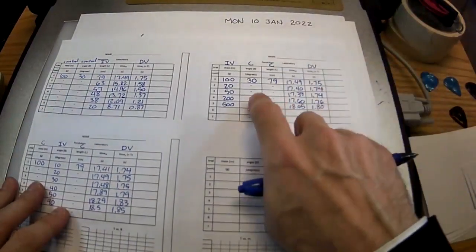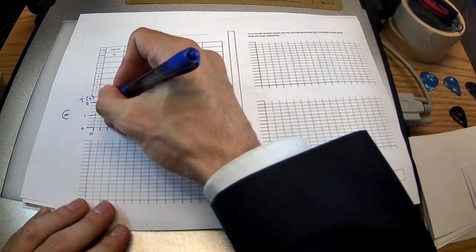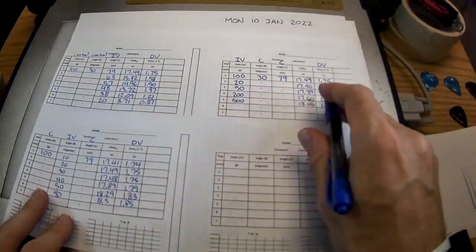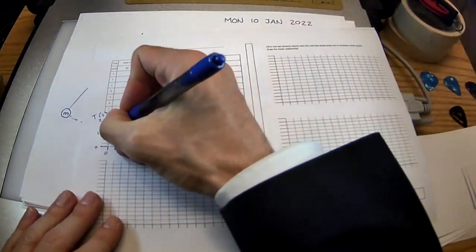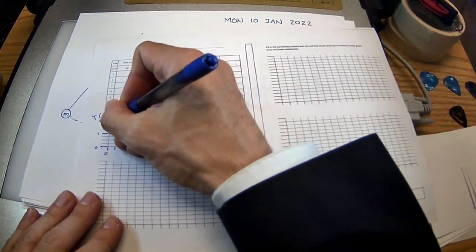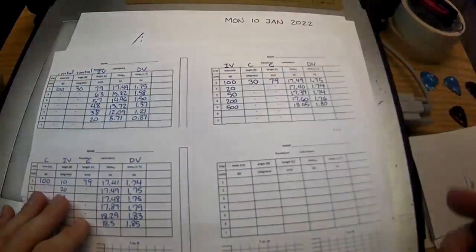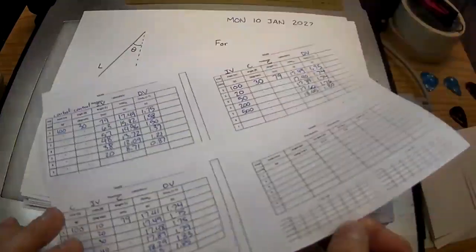For a mass of 100 grams, time period was 1.75, right there exactly. 20 grams, 1.74, and 50 grams, also 1.74. 200 grams, 1.76, and 500 grams, 1.80.